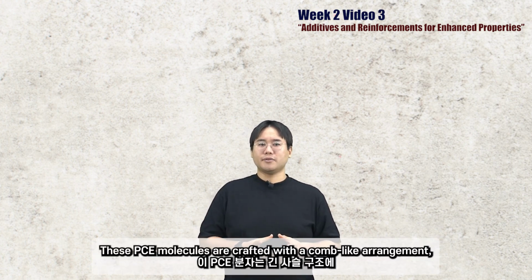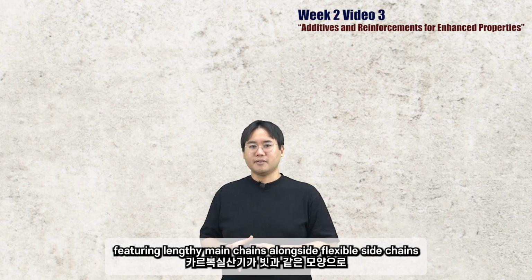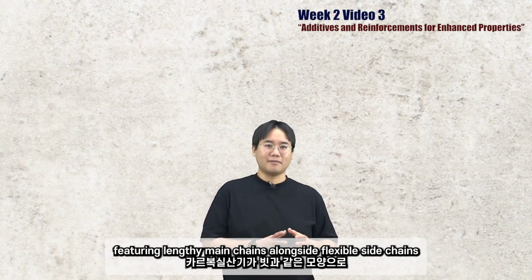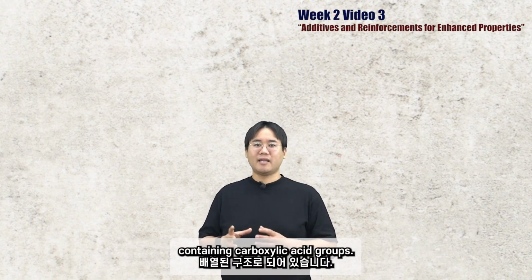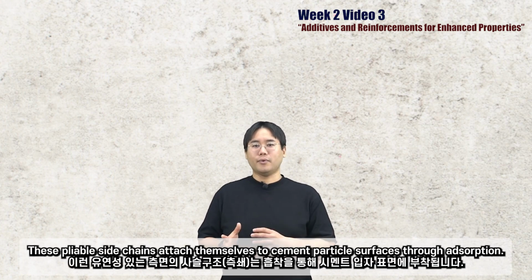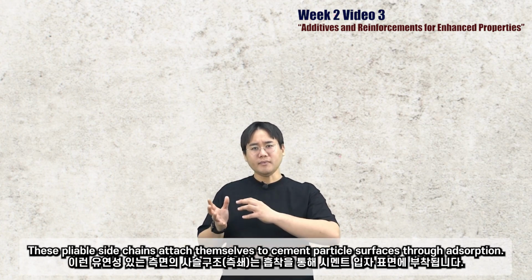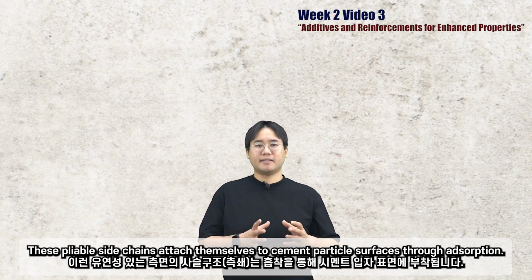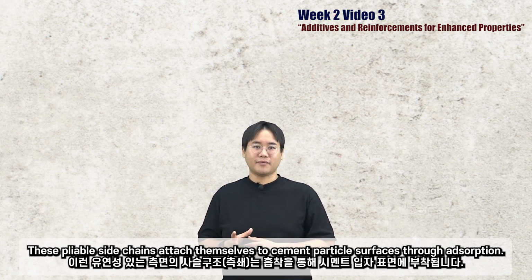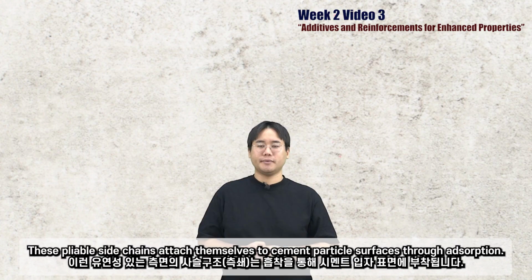These PCE molecules are crafted with a comb-like arrangement, featuring lengthy main chains alongside flexible side chains containing carboxylic acid groups. These pliable side chains attach themselves to cement particle surfaces through adsorption.